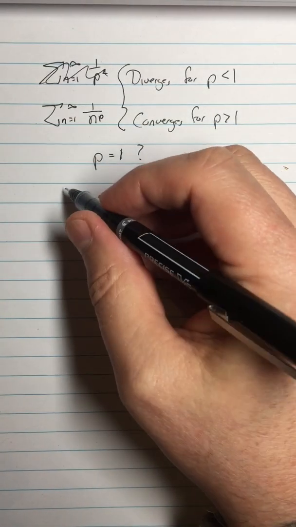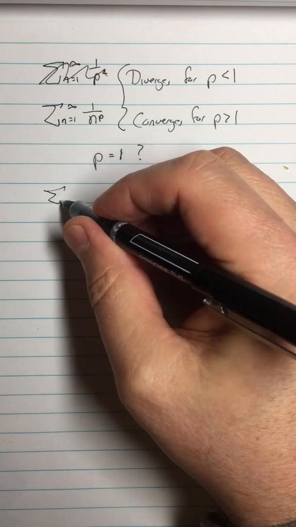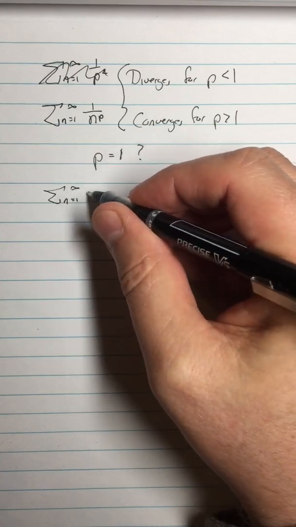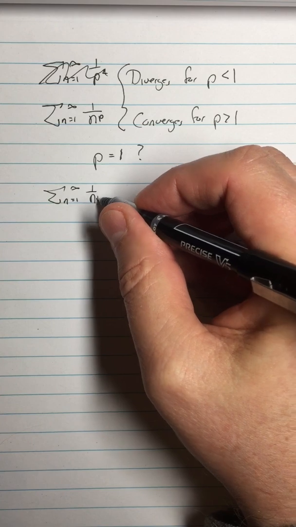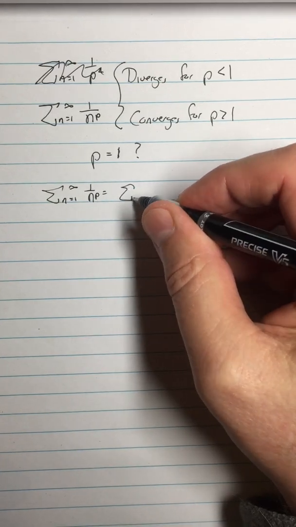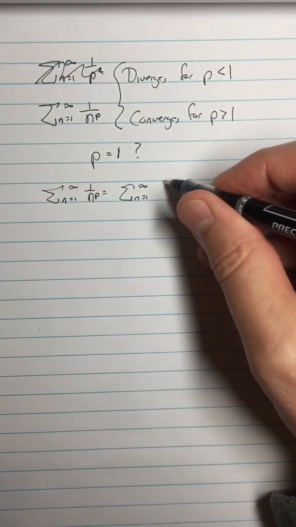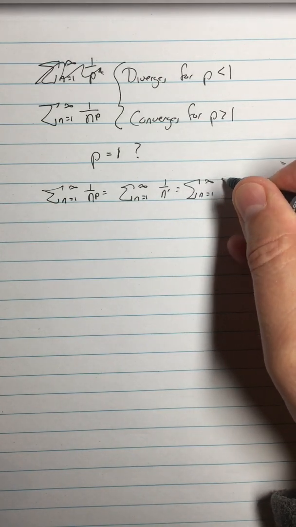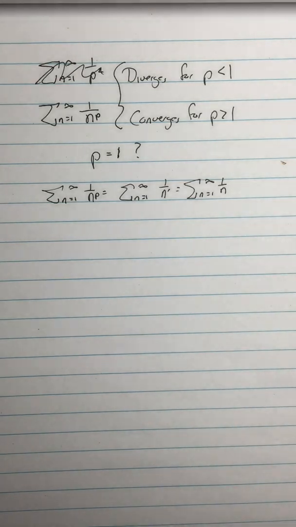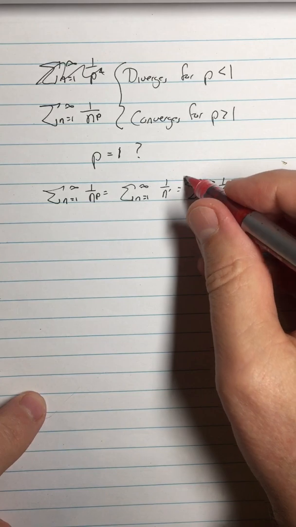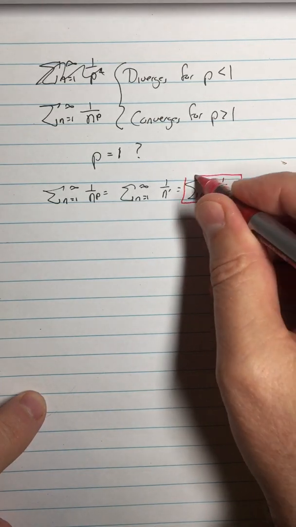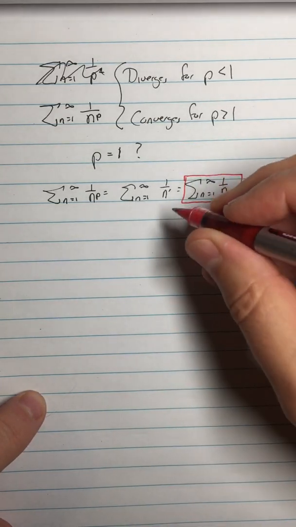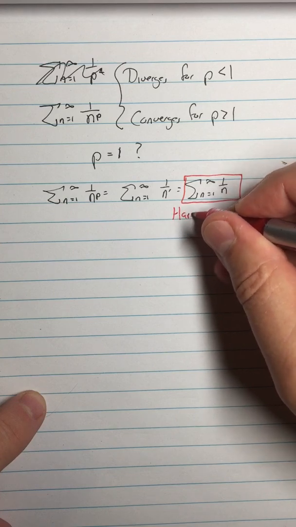All right, so what happens when p equals 1, which is the special case here? Then the sum from n equals 1 to infinity of 1 over n to the p will be the sum from n equals 1 to infinity of 1 over n to the first power, which is the sum from n equals 1 to infinity of 1 over n. Now this sum turns out to show up in a lot of places and be really important and be a special case in a lot of situations. And it has a special name. It is called the harmonic series.